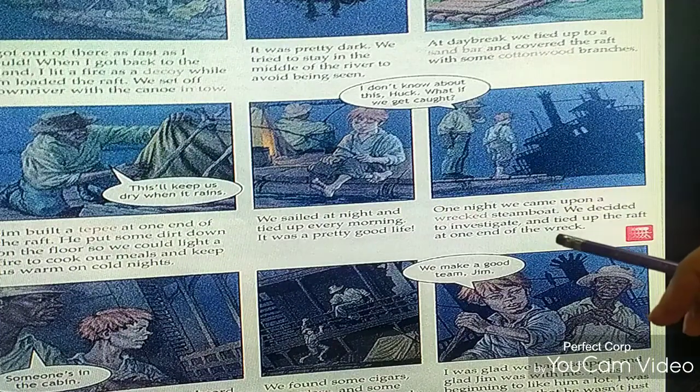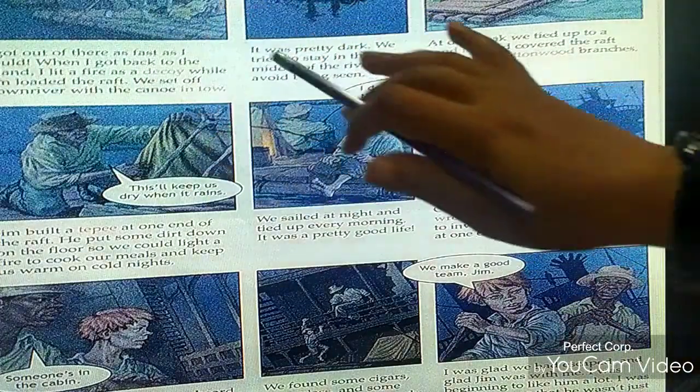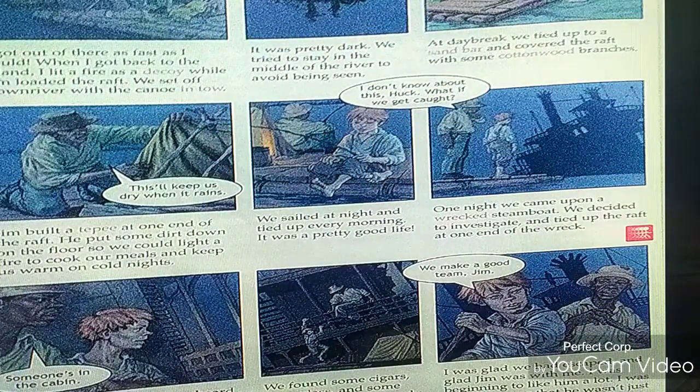And they both only wanted to move as fast as they could, because now the situation here is more complicated, more puzzling. Why?